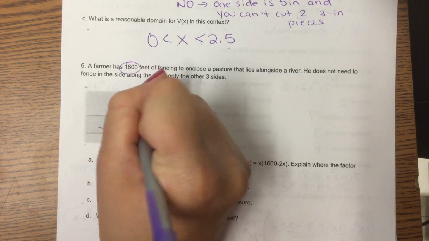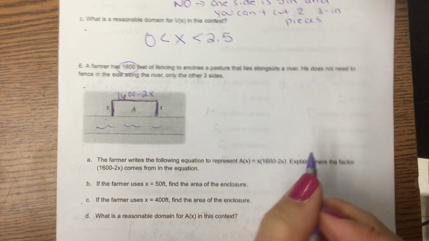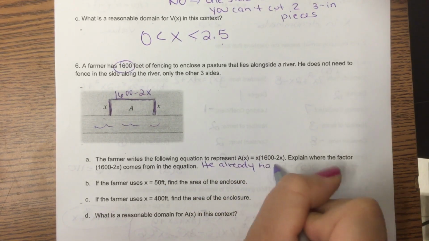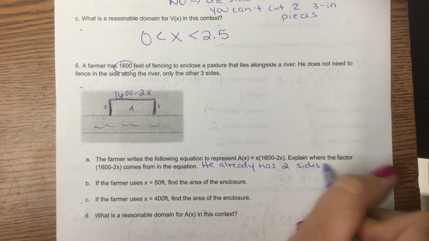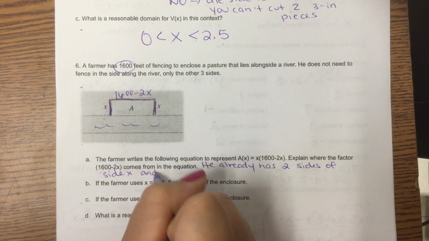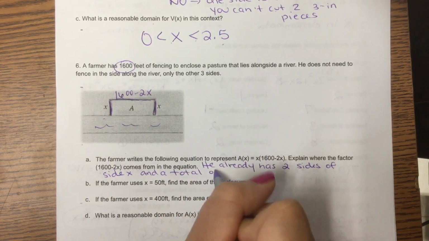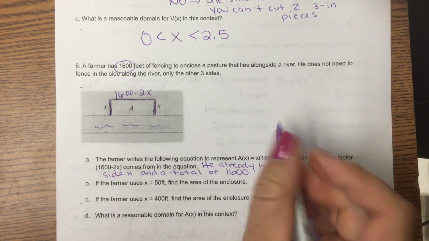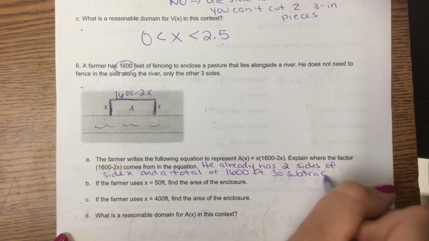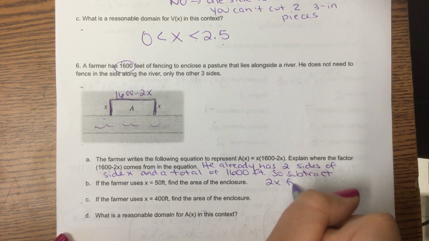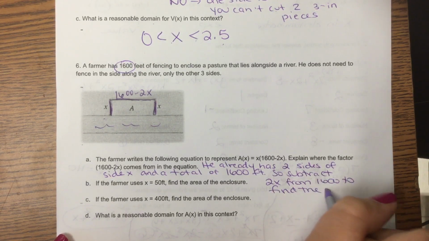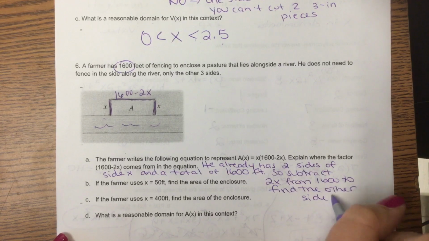So the reason why this is 1,600 minus 2x is because he already has 2 sides of side x and a total of 1,600 feet. So he subtracts 2x from 1,600 to find the other side length.